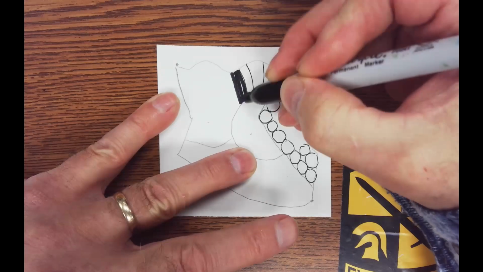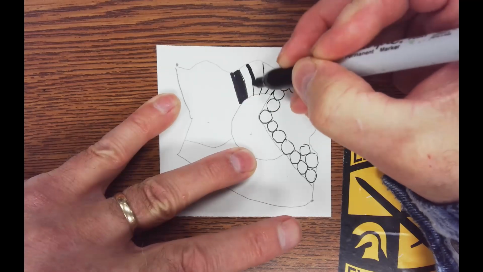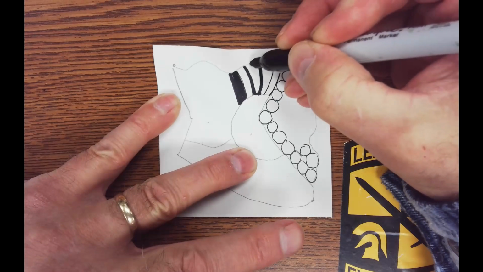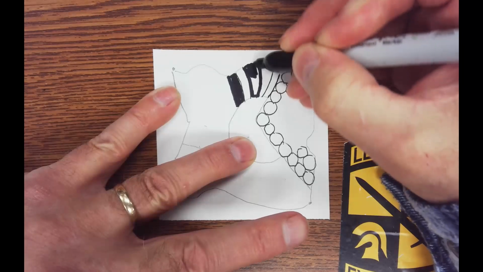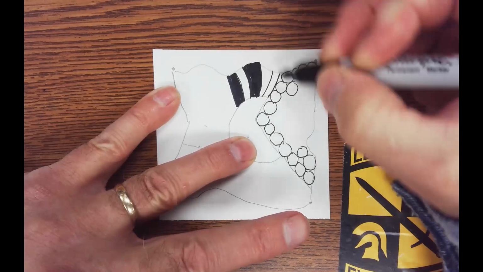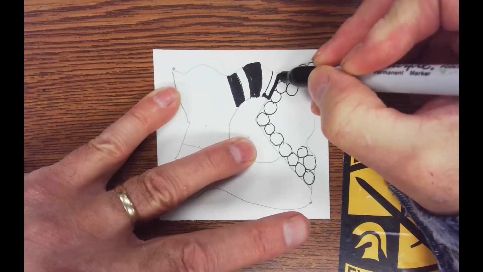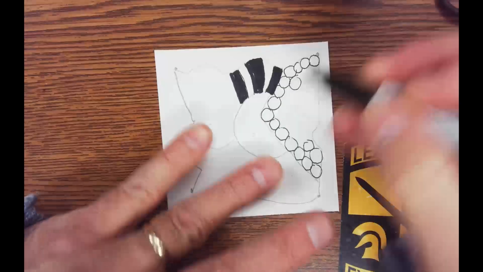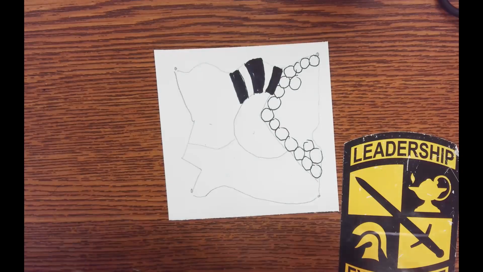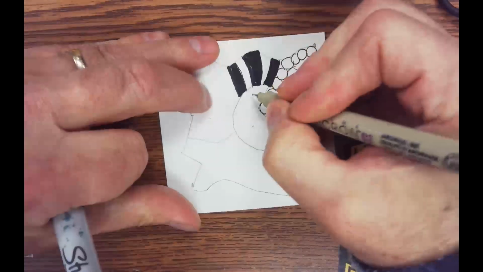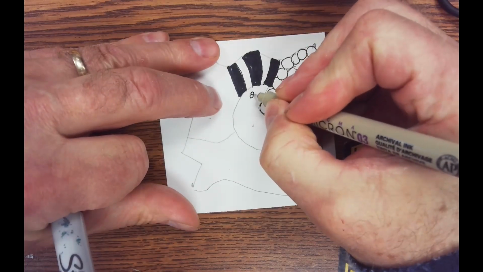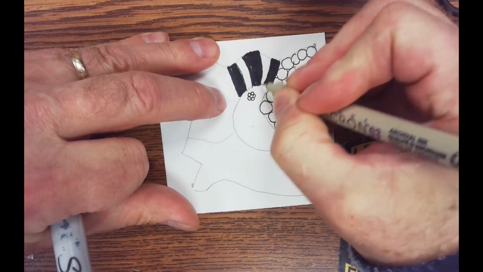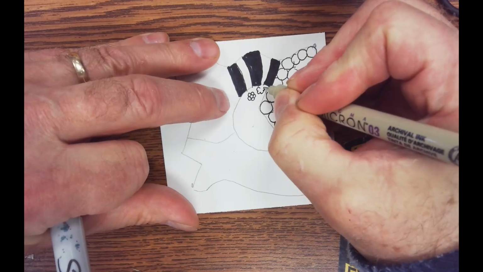Again, I'm not trying to go real fast. I'm not trying to go real slow because it's just a tutorial. And as I fill this in, we'll talk about the contrast. We want things that contrast one section to another. So then in this one might be little flowers, something that creates an edge.